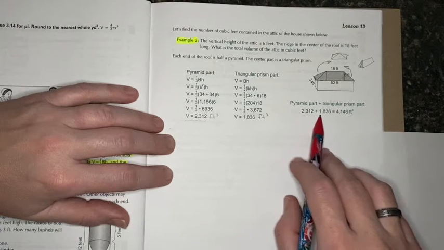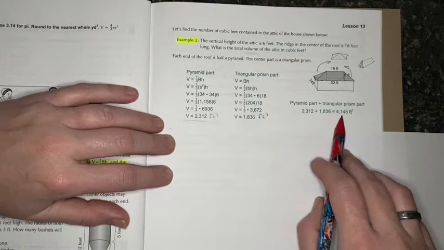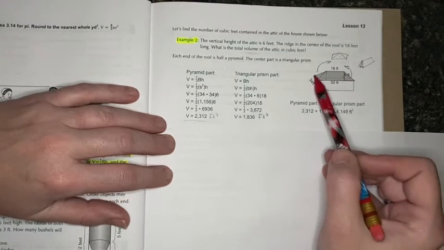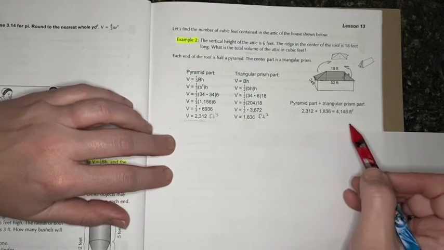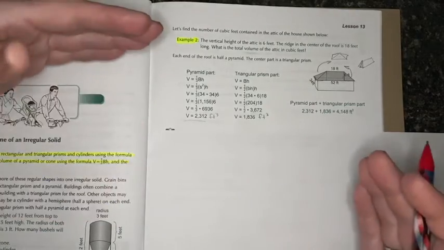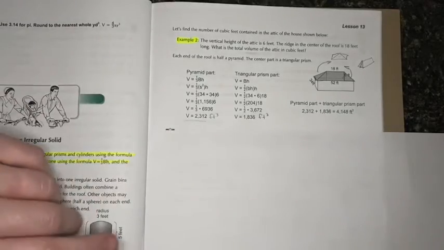2,312 plus 1,836 equals 4,148 feet cubed. Our attic is 4,000 cubic feet, basically. Each part separate, we find the answer for, then we add them together. Let's take a look at one of the homework problems.